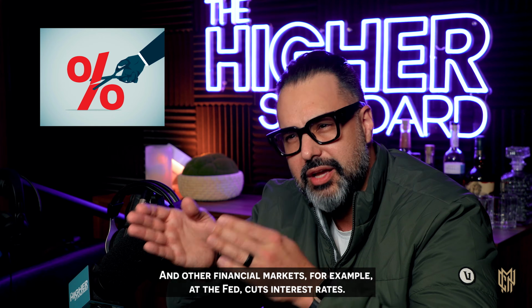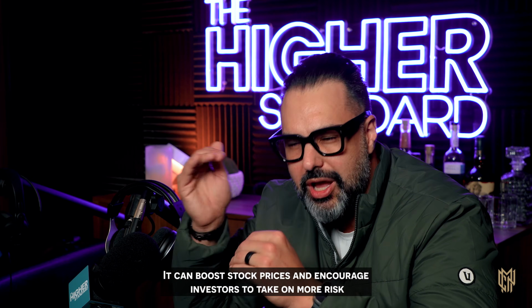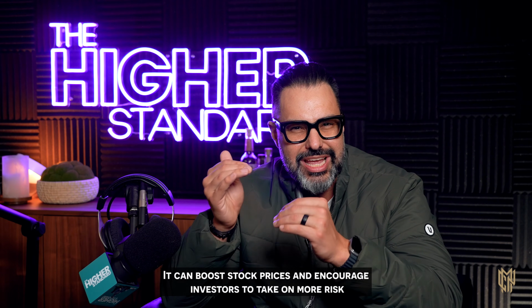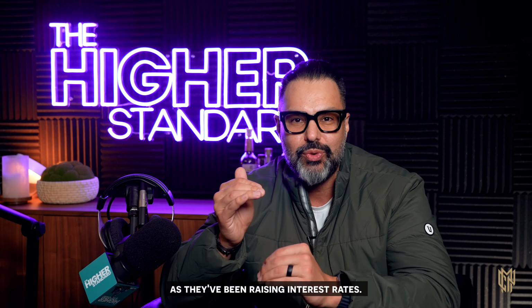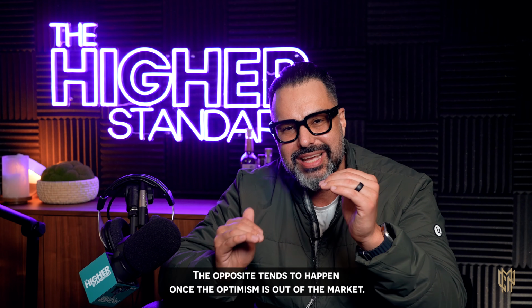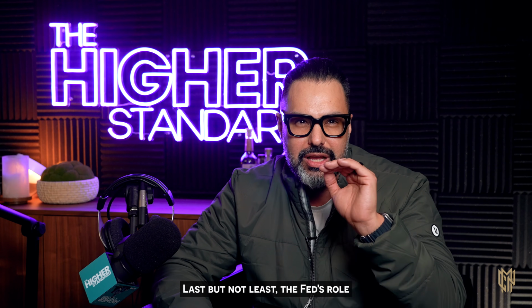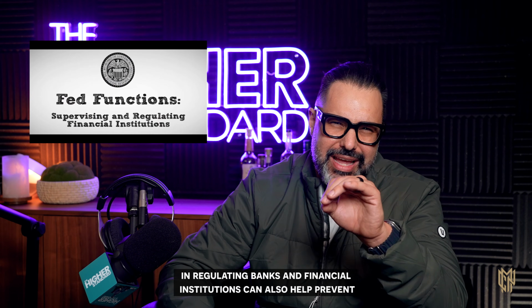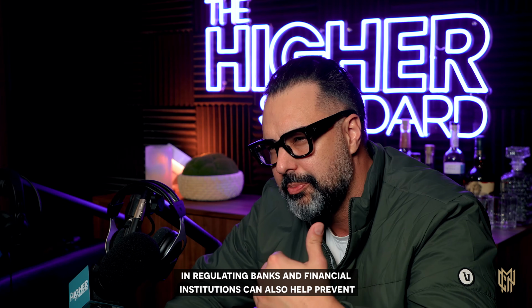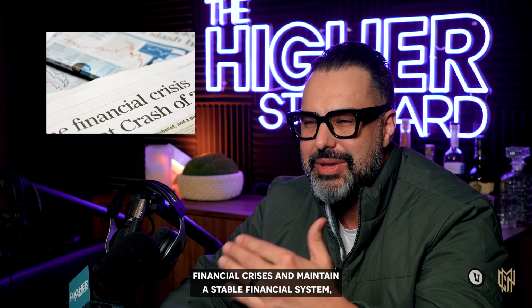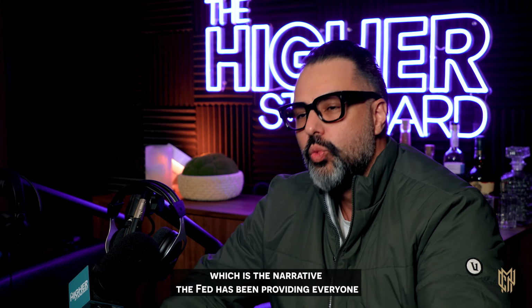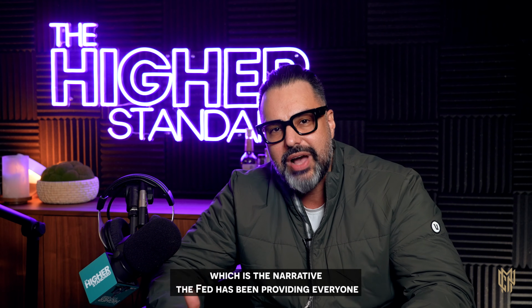For example, if the Fed cuts interest rates, it can boost stock prices and encourage investors to take on more risk. As they've been raising interest rates, the opposite tends to happen once the optimism is out of the market. Last but not least, the Fed's role in regulating banks and financial institutions can also help prevent financial crises and maintain a stable financial system, which is the narrative the Fed has been providing everyone.